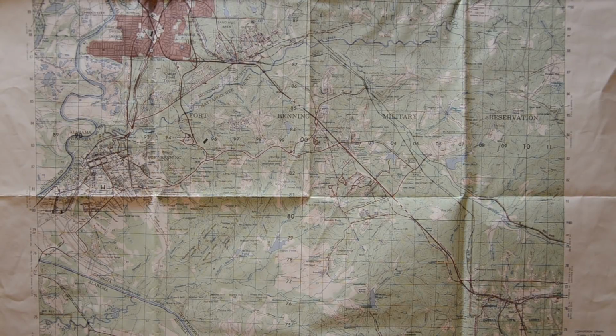Okay, so marginal information and map symbols. Let's take a look at this. What is marginal information? Just like anything, in order to use a map effectively, you have to first read the instructions. On a map, the instructions are placed in the margins, and that's why it's called marginal data. It's the instructions for using this map.